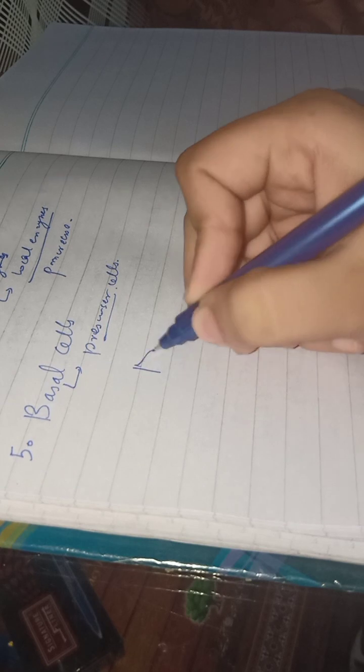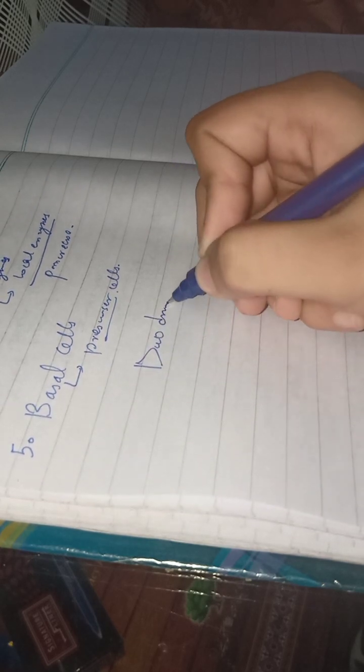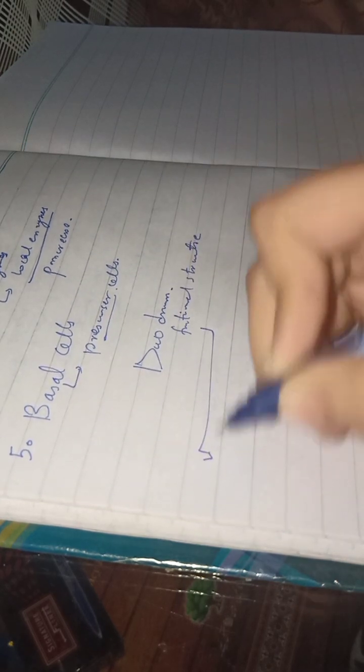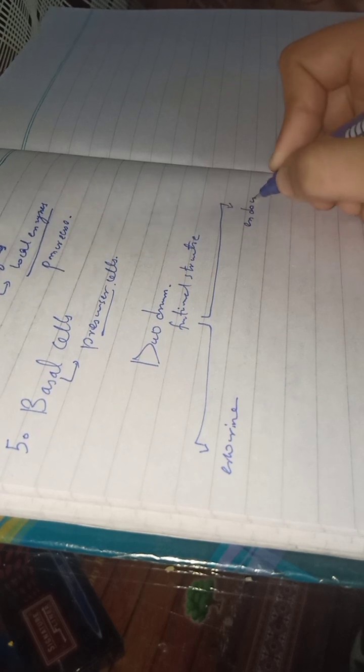After that, the duodenum is divided, if we talk about the division on the basis of functional structure, into 2 parts. Number 1, the exocrine part, and number 2, the endocrine part.